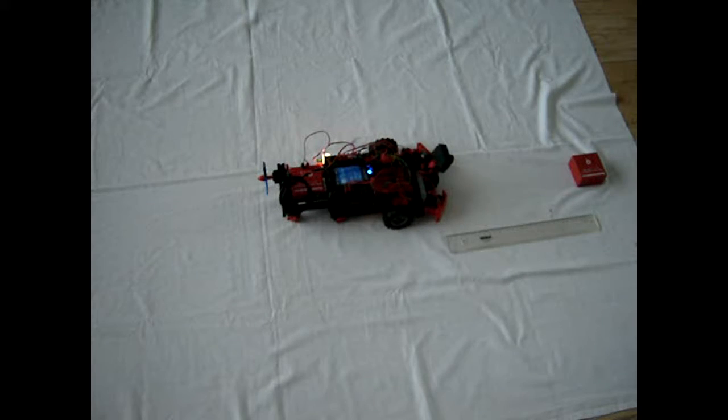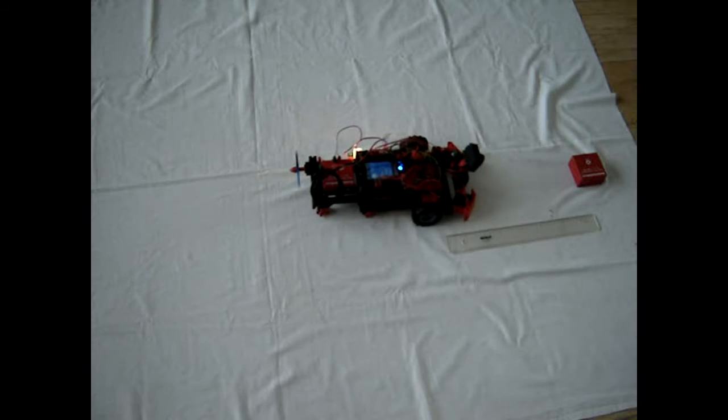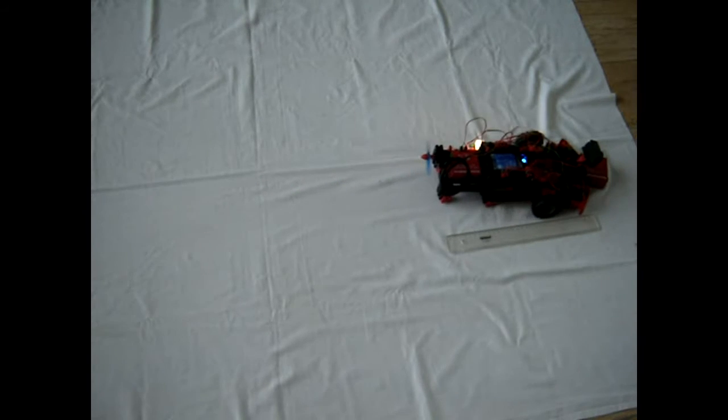I interrupt it and start again. Waiting for some action. Ouch. And that is contact, not sonar. Also, it bent off its path.